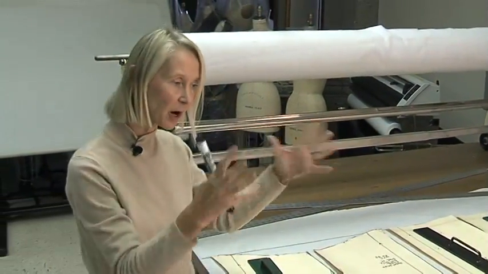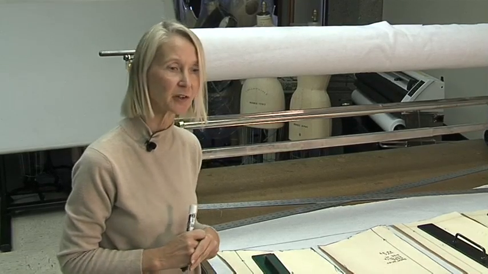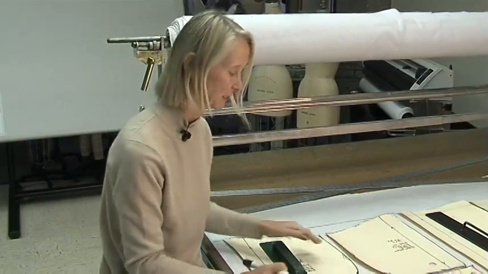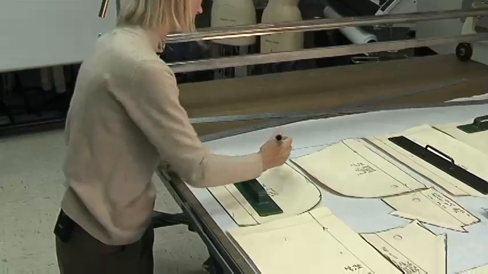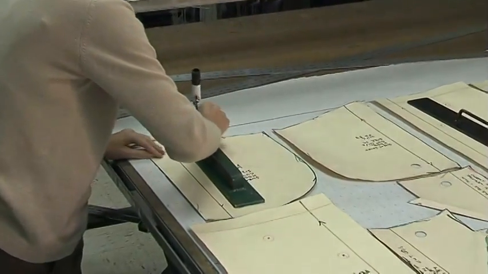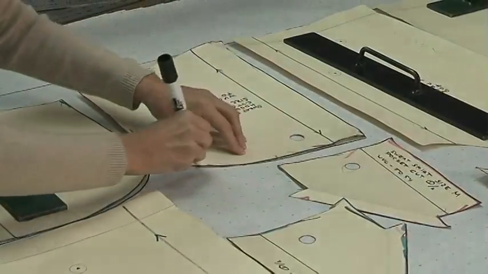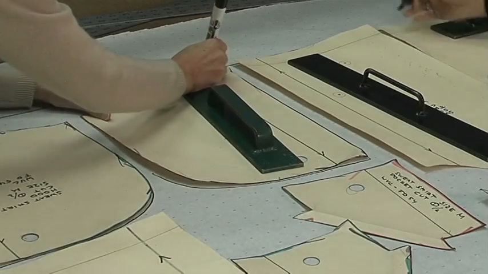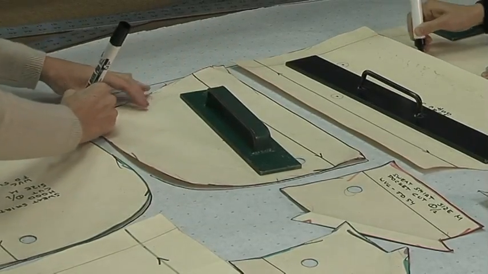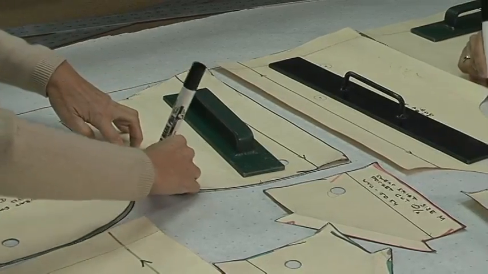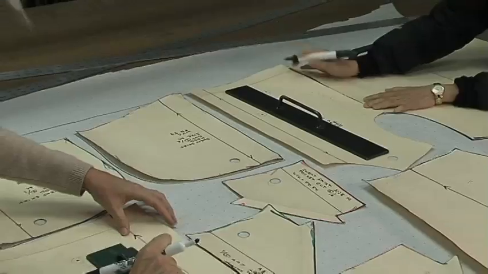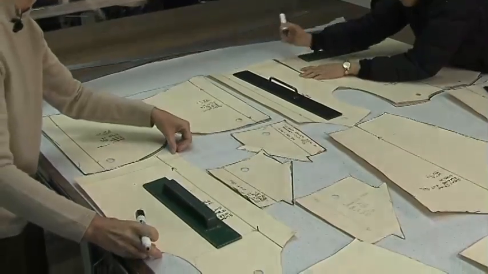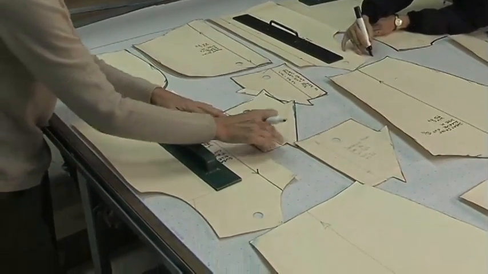Okay, once we have an approximate position for each pattern piece on the marker paper, we can start drawing the outline of each piece to the marker. When you mark, keep a weight on the pattern piece so that it does not slip. That will help.